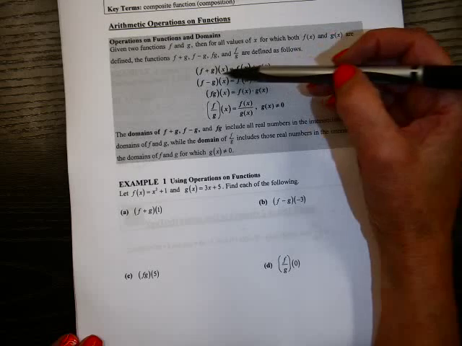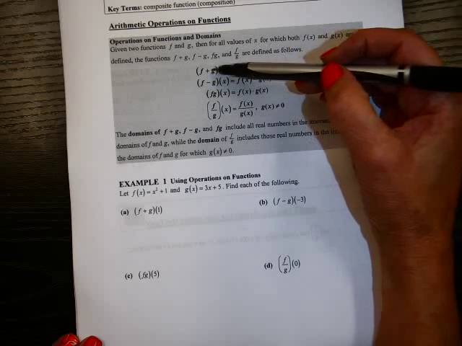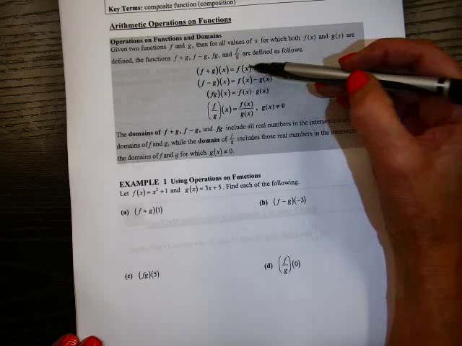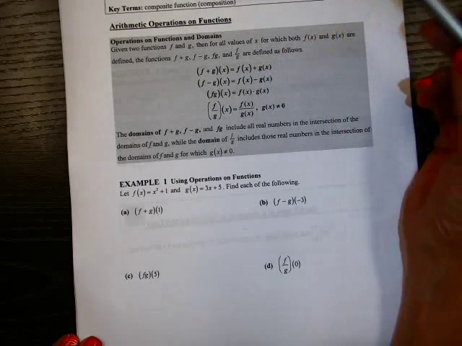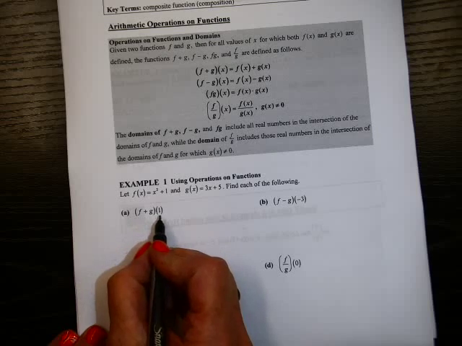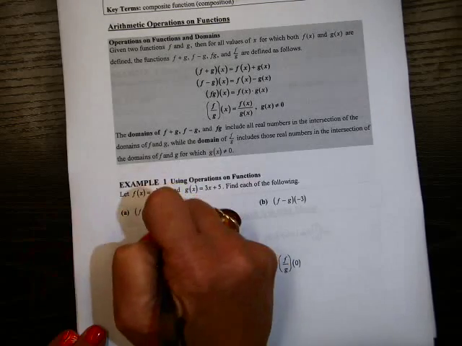First, they want us to add them. The definition says that this is the way we would write it, f plus g of x, it simply means take f of x and add it to g of x. So in this case, we have a value, f plus g of 1.